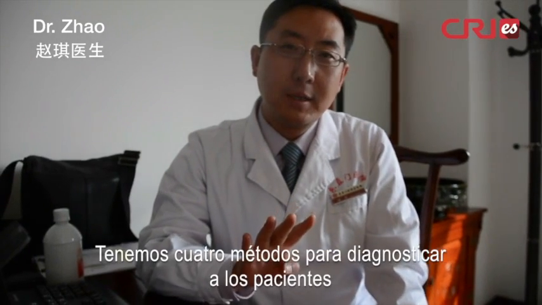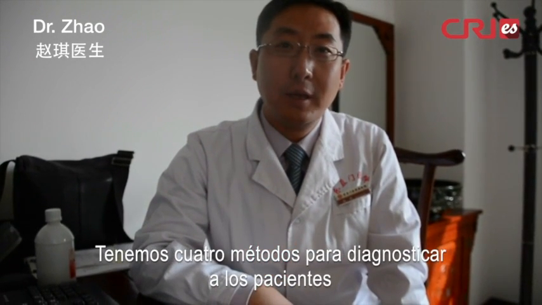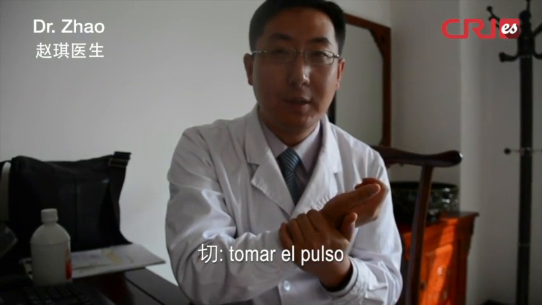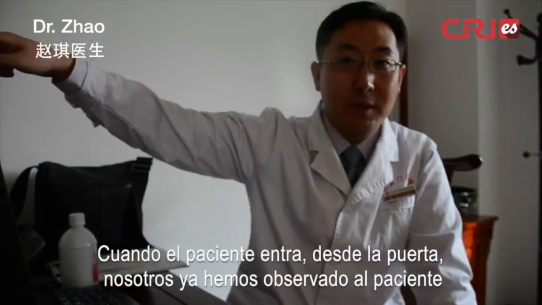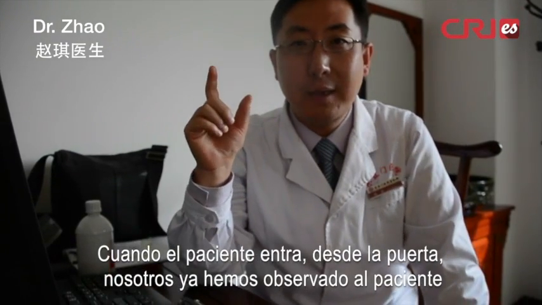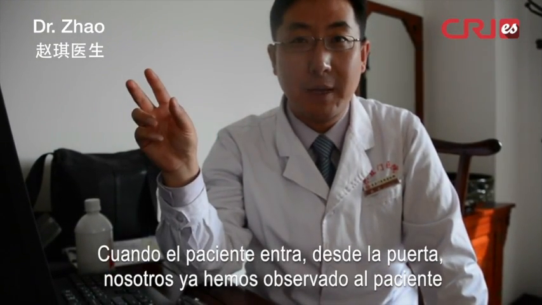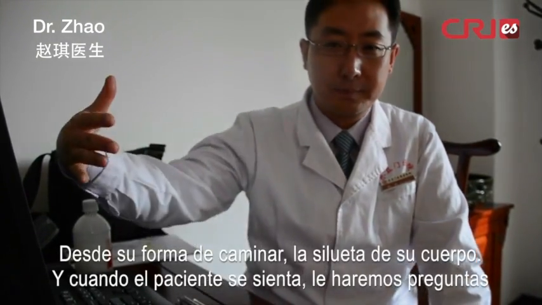We have four methods to diagnose patients. In Chinese, 望闻问切: 望 inspection, 闻 smelling, 问 inquiry, 切 taking pulse. So inspection: when the patient comes in through the door, we have already observed the patient, from the walking style and from the shape of the body.